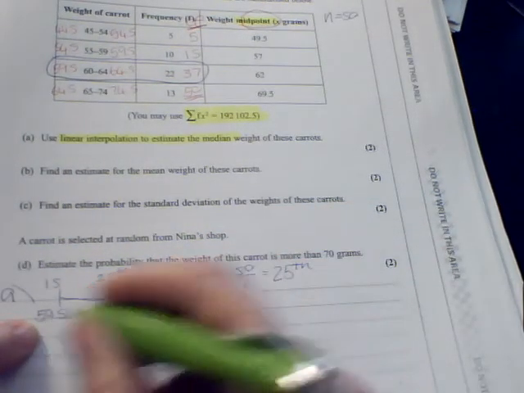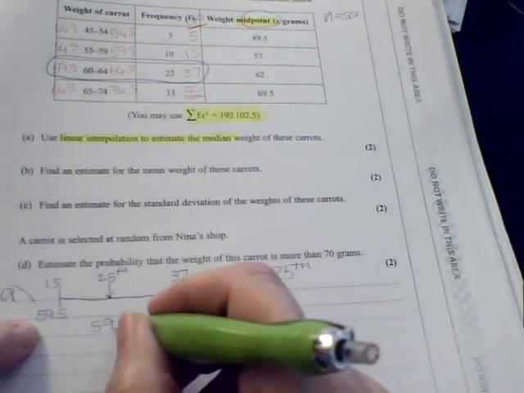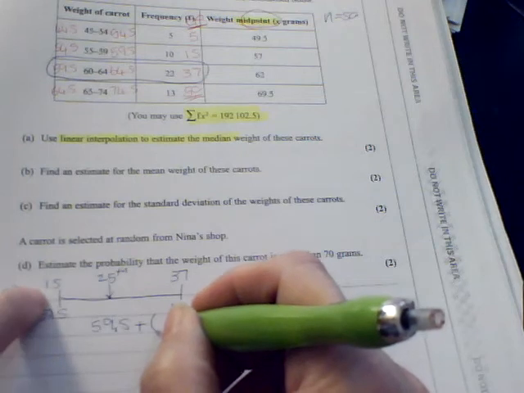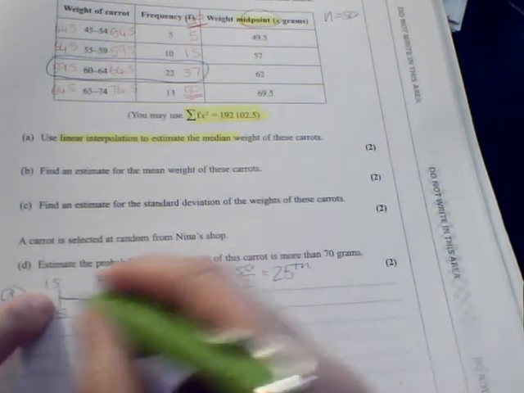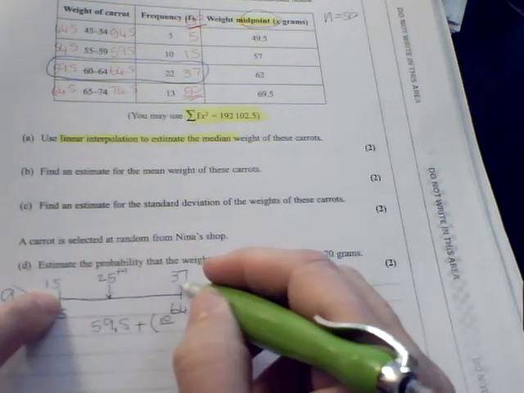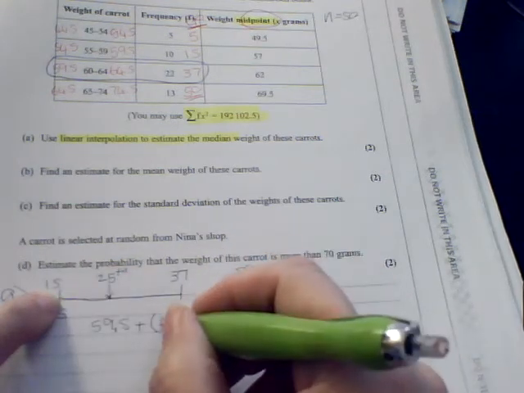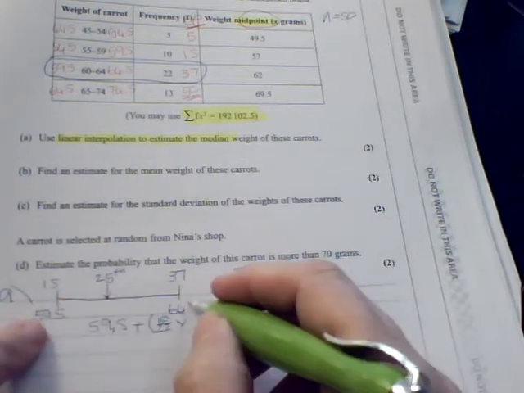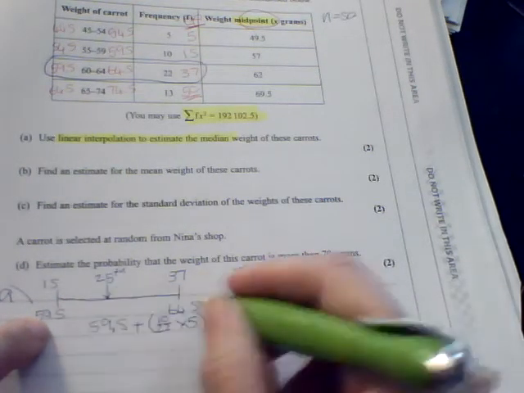So we start off with this value, 59.5 plus bracket. We are going to do the gap between here and here, so it's 10 along out of a total of 37 take away 15, that's 22, times the width here, which is 5.